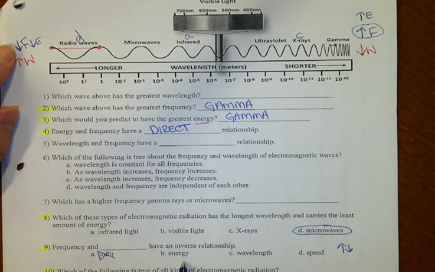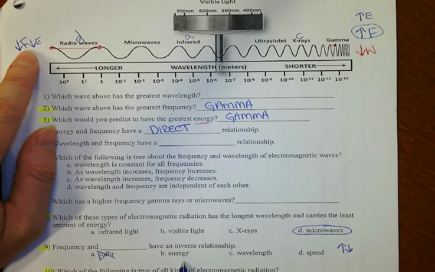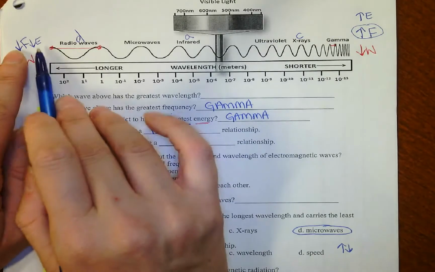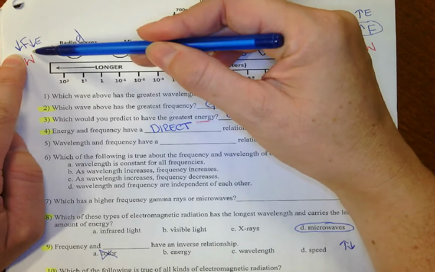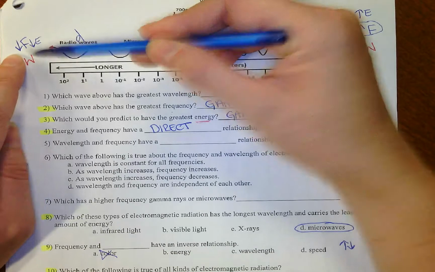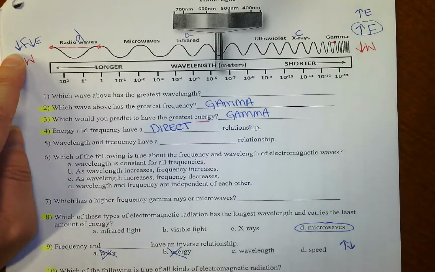Frequency and energy have an inverse relationship. Do they go in opposite directions? Frequency and energy. I already wrote this down for myself on my test or quiz. See how smart that was? Okay. No, they're going down together. They're not inverted. They're the same direction. So no. Frequency and wavelength.